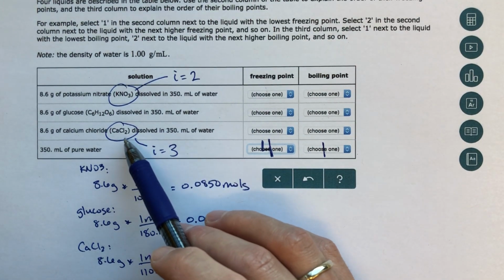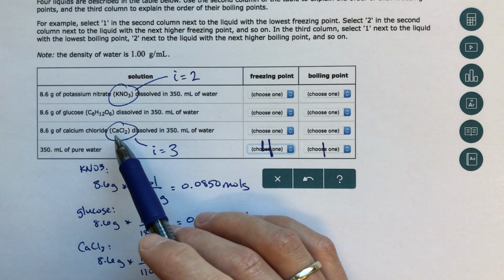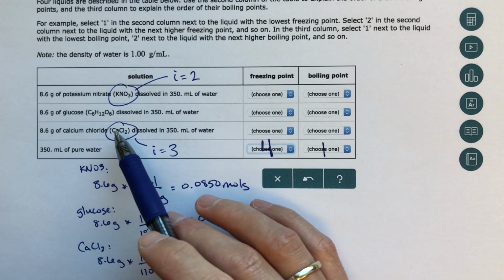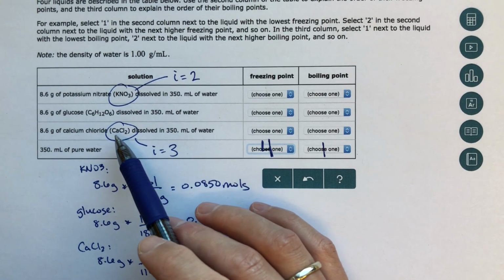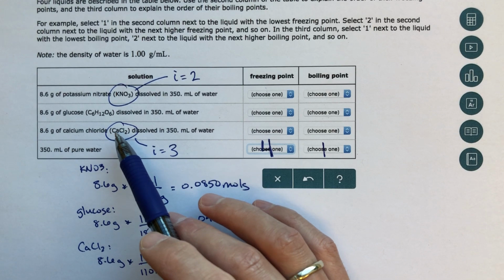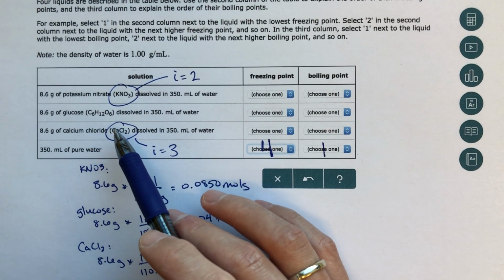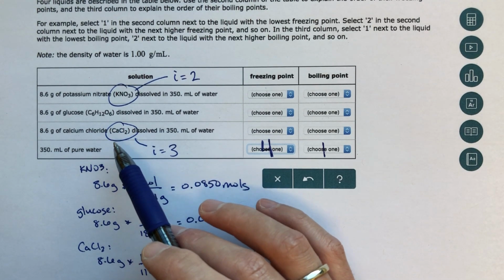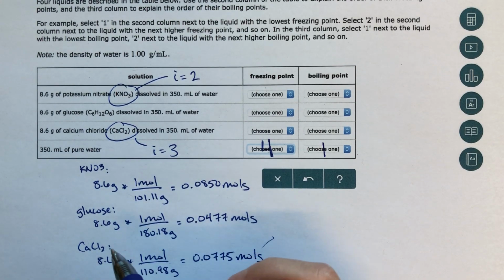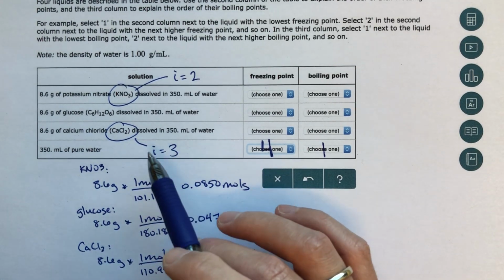Calcium chloride. It's got calcium with a 2+ charge. Calcium is in group 2, so in an ionic compound, it's going to form a 2+ charge. And then I've got 2 Cl minuses, so this would have a Van Hoff factor of 3.